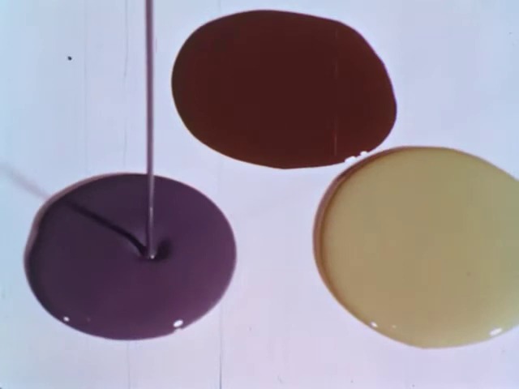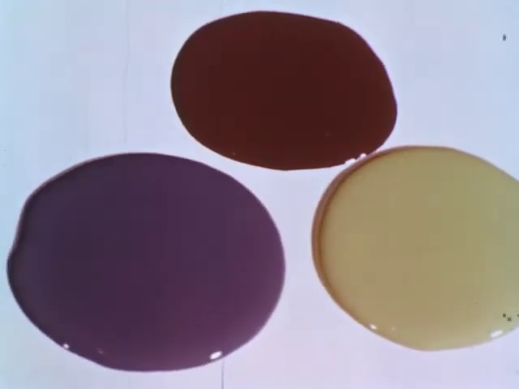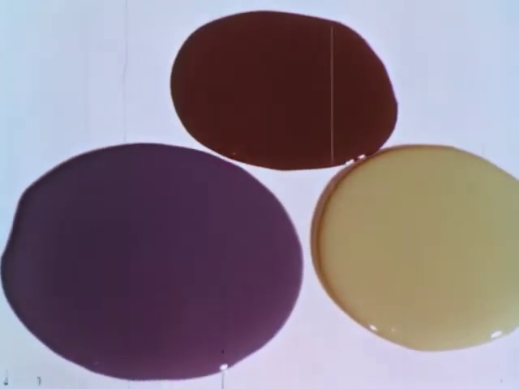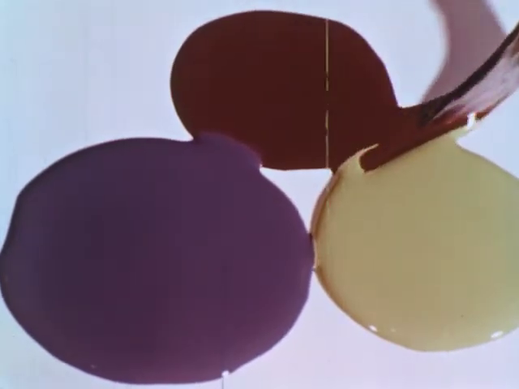Three of the basic hues, red, yellow, and blue, are called primary hues. From the three primary hues, we can mix the remaining basic hues. Red and yellow give us orange. Yellow and blue give us green.